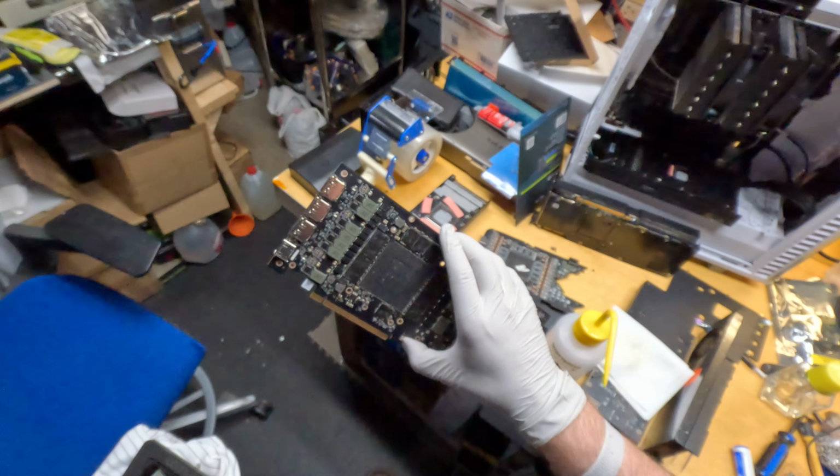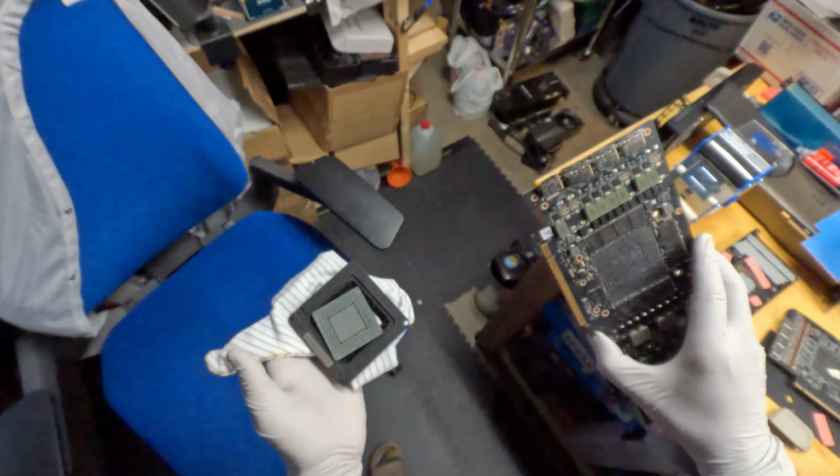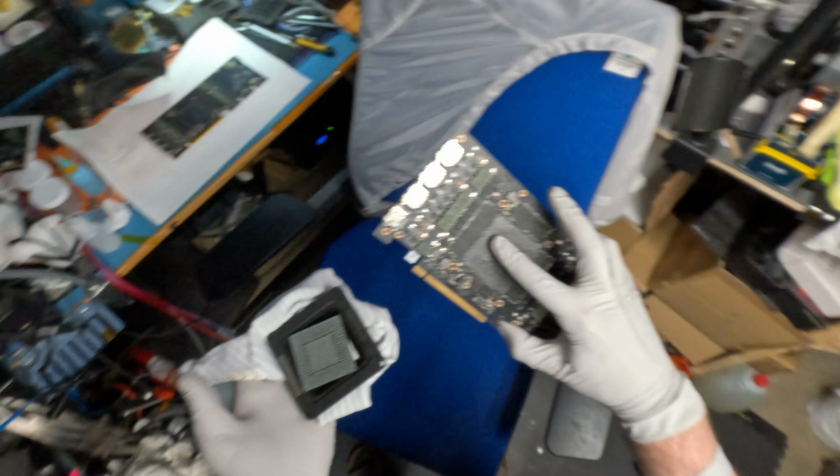It's insanely noisy in my workshop. I've got multiple things going, cards testing, machines on, fume extractors.